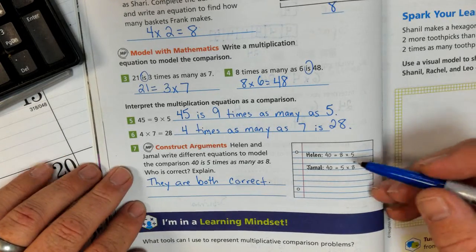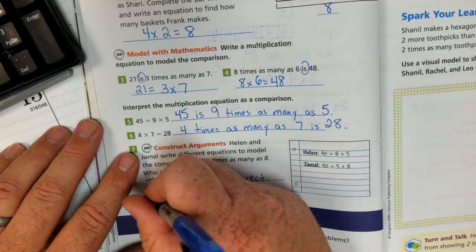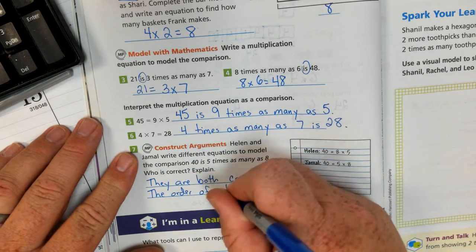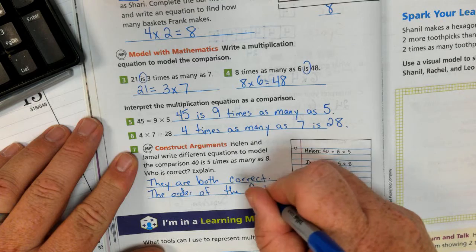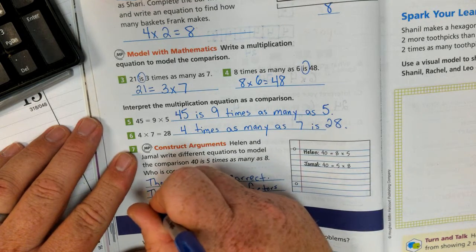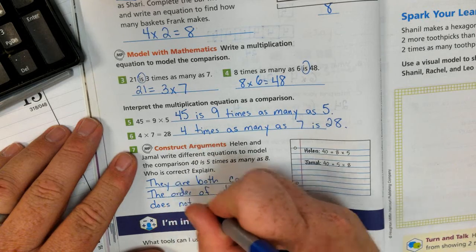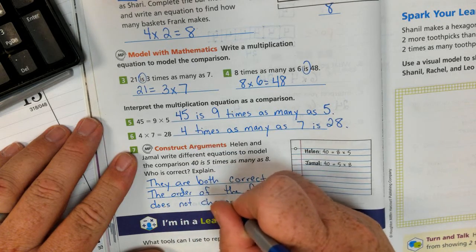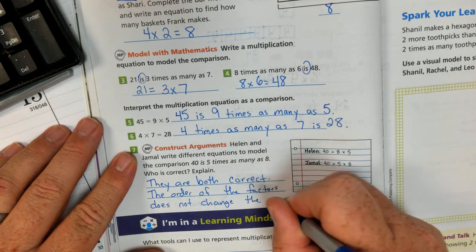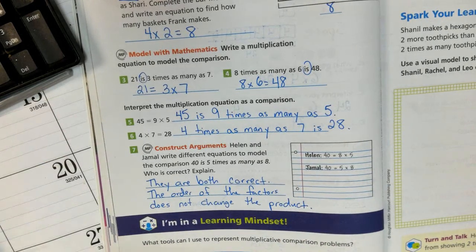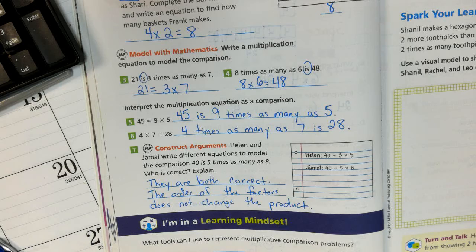Well, we know that whether it's 8 times 5 or 5 times 8, the order of the factors does not change the product. And when I say the product, what am I talking about? Talking about my answer to my multiplication statement.